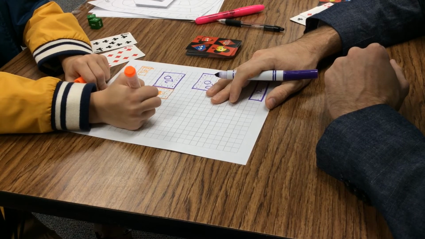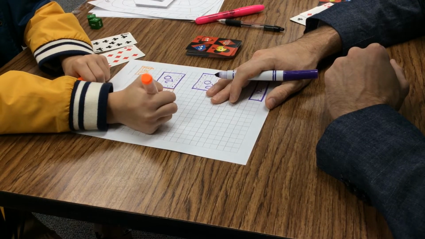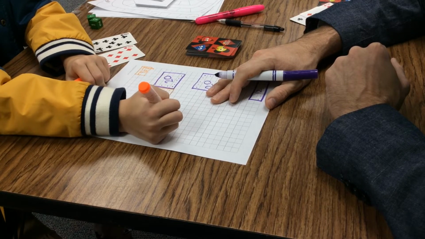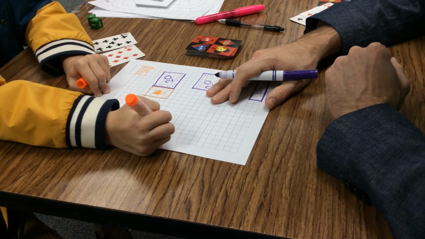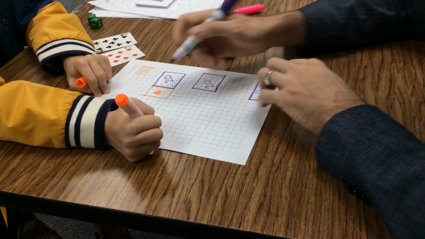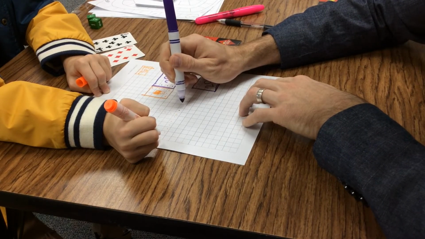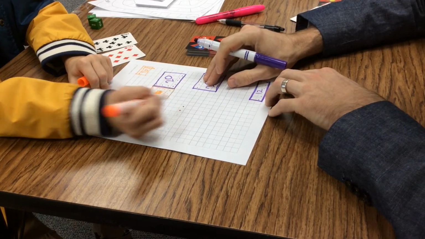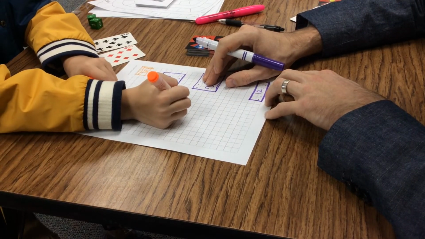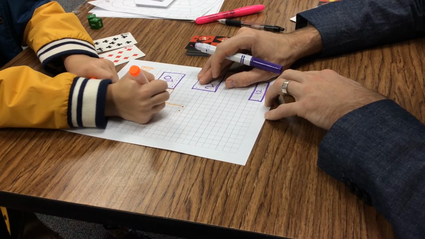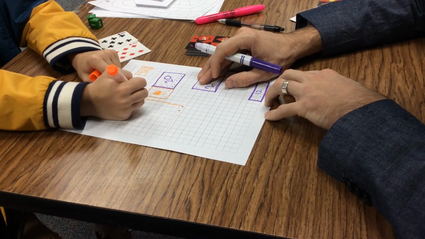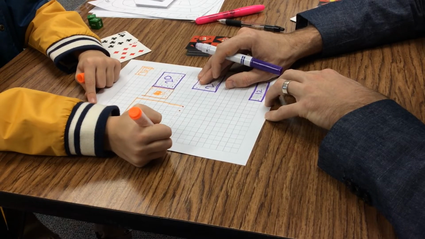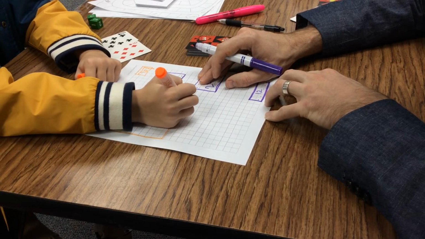1, 2, 3, 4, 5, 6, 7, 8, 9. 1, 2, 3, 4, 5, 6, 7, 8, 9. Why don't you do that, and you can bring it all the way down there. There you go. That's right. That's a huge quadrilateral, and the area is going to be what? 81. Yeah, that's an area of 81.